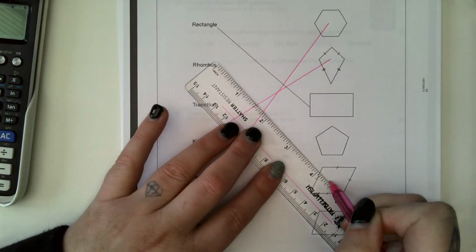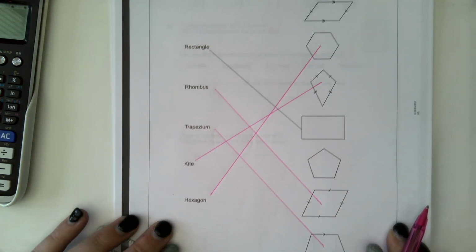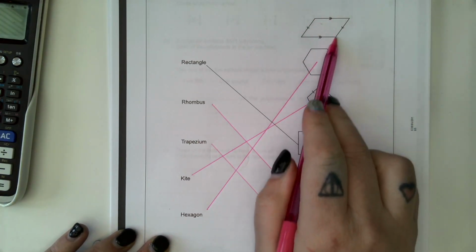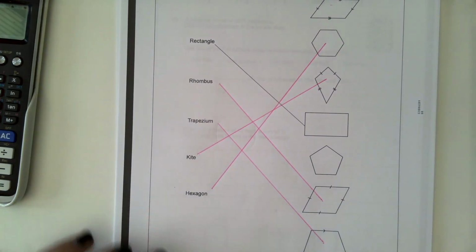So a rhombus is different to a parallelogram. So a rhombus has all 4 sides the same, where a parallelogram has different widths compared to lengths.